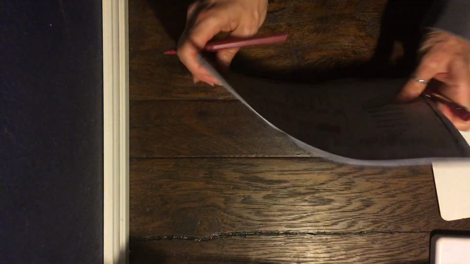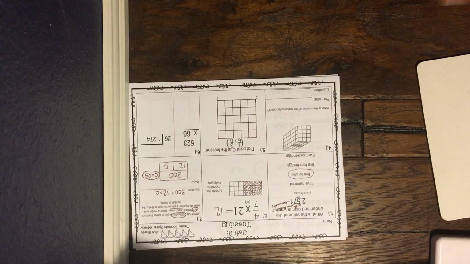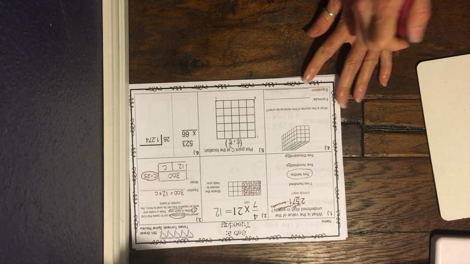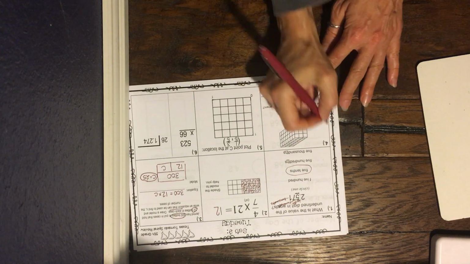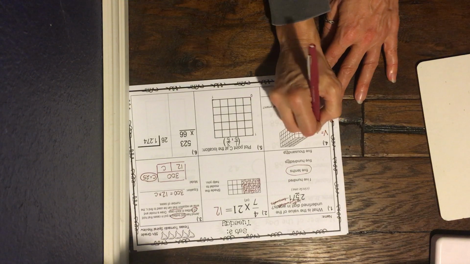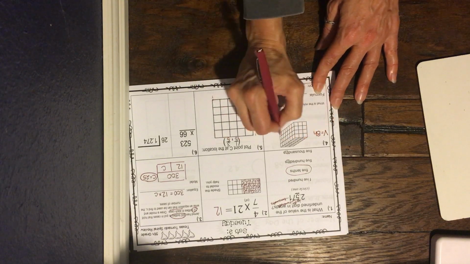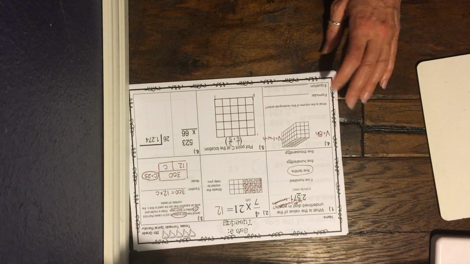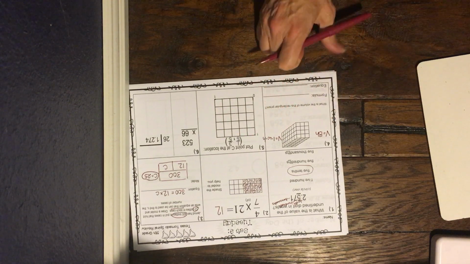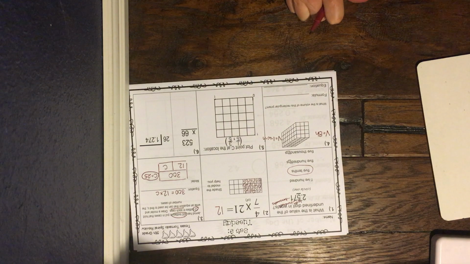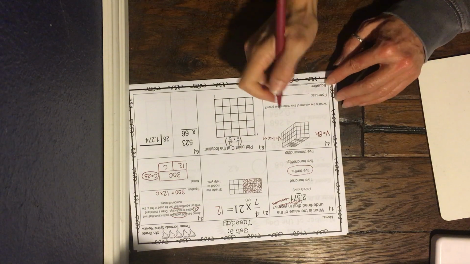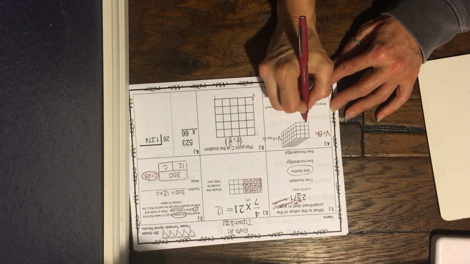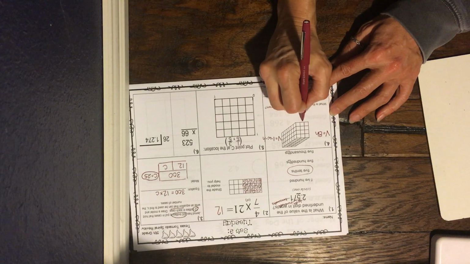All right, we have, what is the volume of this rectangular prism? Okay, well, we know we have a couple different options for volume. We can do base times height, or we can do length times width times height. These are our 2 formulas we can use. Well, when we're looking at this picture, we don't have a base yet, but we can count our blocks. So we've got 1, 2, 3.